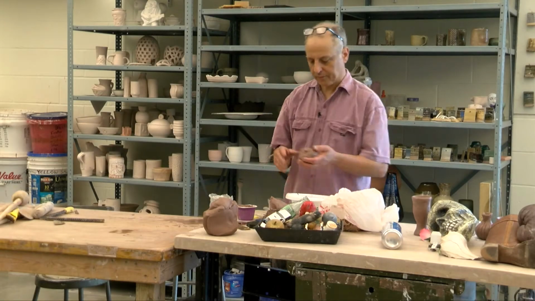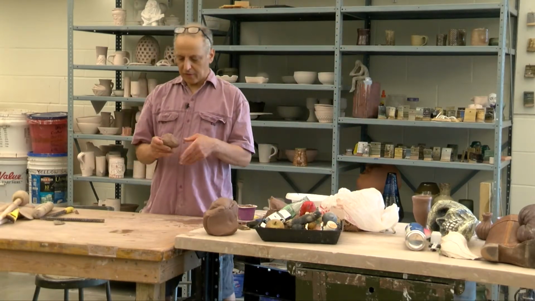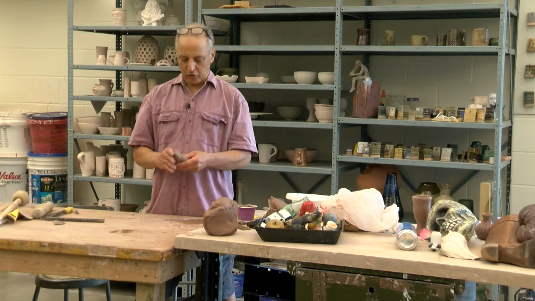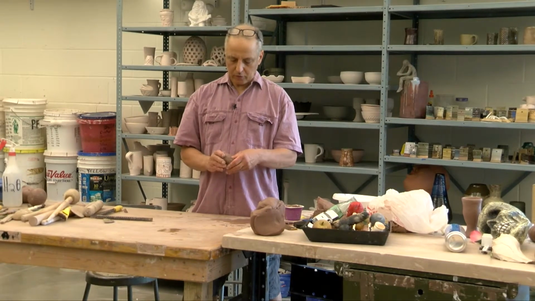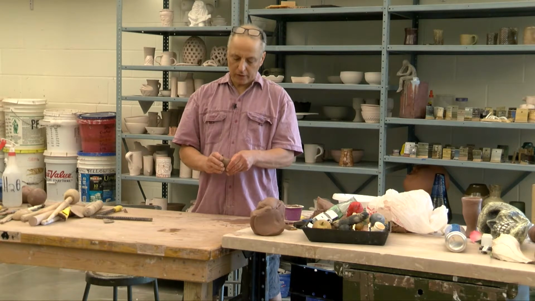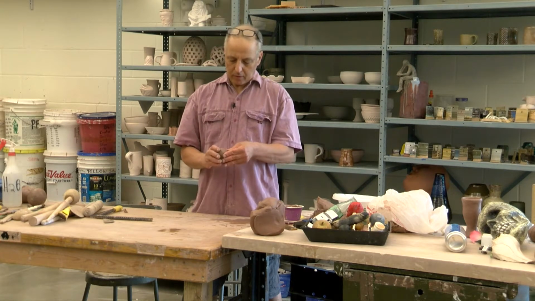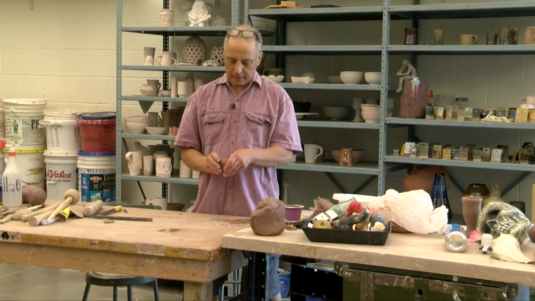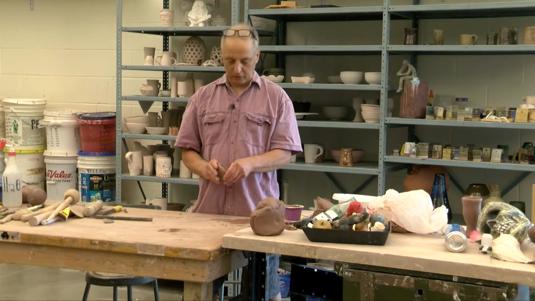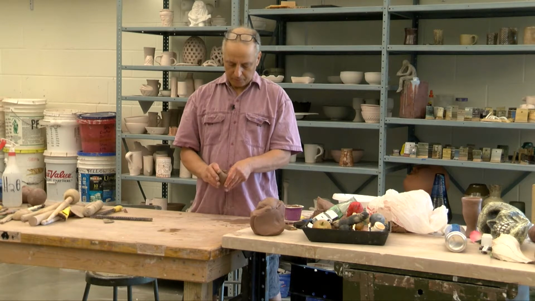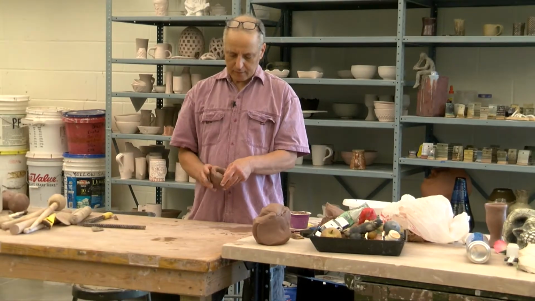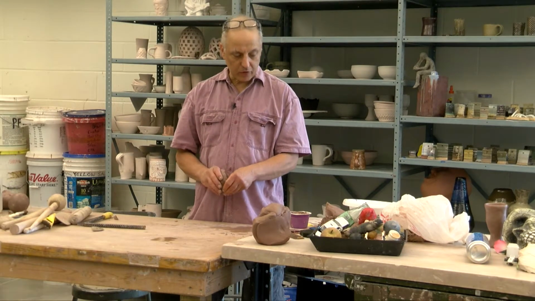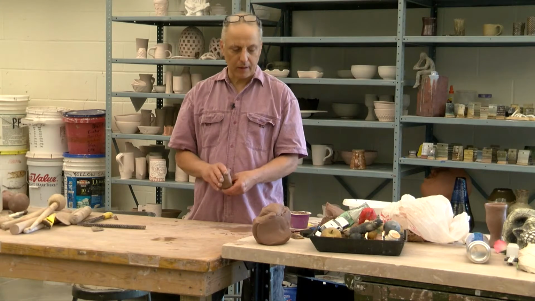So what we're going to do today is show how to make some animate and inanimate forms to be used in making ceramic forms, so the techniques can be applied to making the narrative sculpture project, where you're telling a story, combining inanimate objects or animate objects, or a combination of animate and inanimate objects.